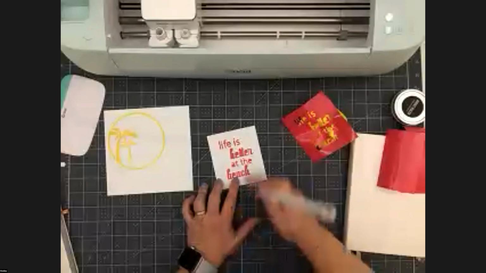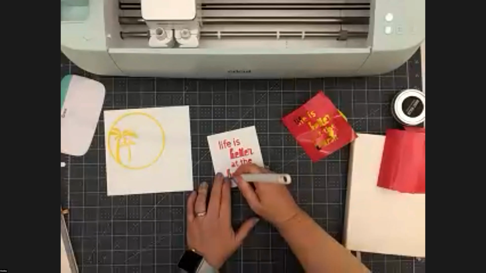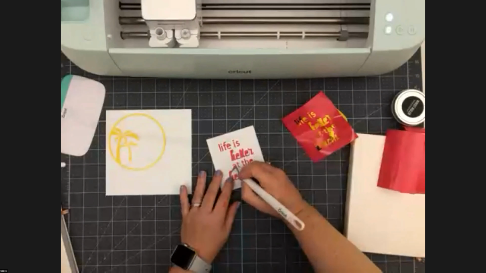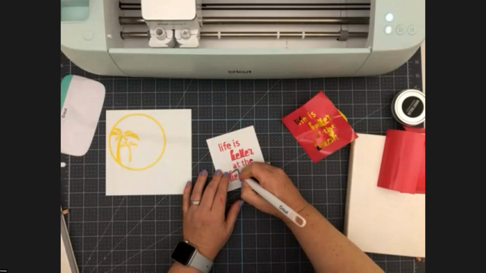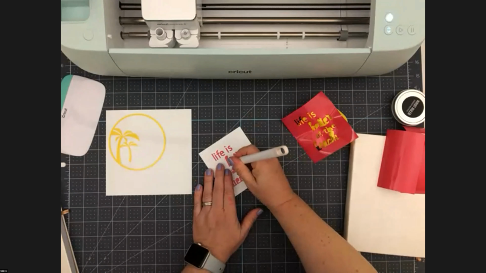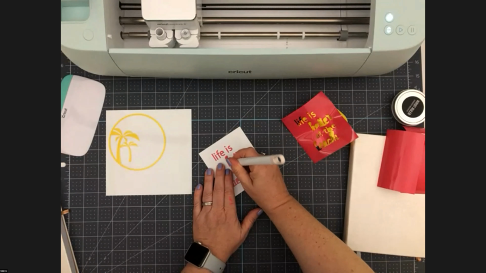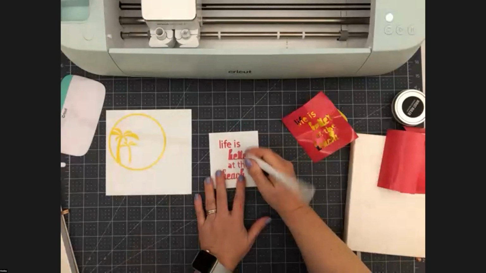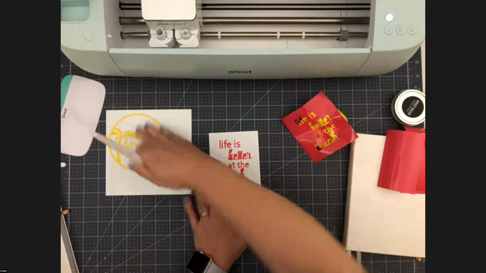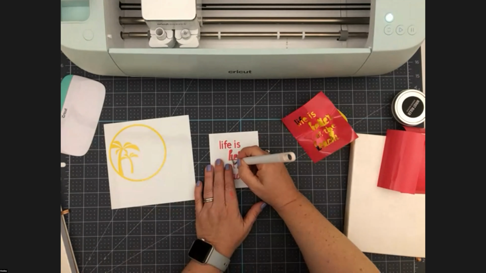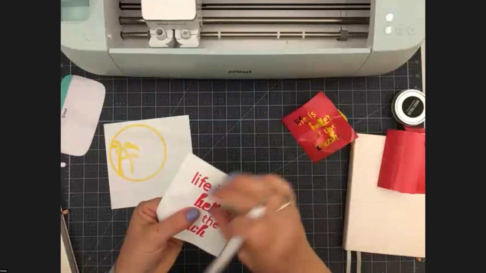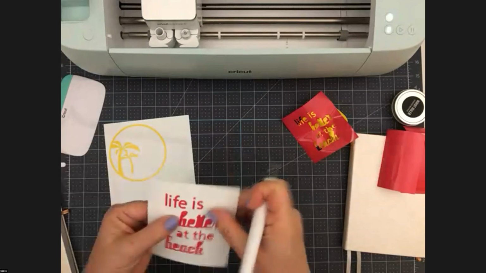All right, now what we're going to do is put this onto the journal and we're going to layer. So you can layer one of two ways. One way is to layer it together first, so I could pick up my words and then put it onto the circle here and then pick all of that up together. So that's one way to do it, or you can do each layer, put it down one at a time.